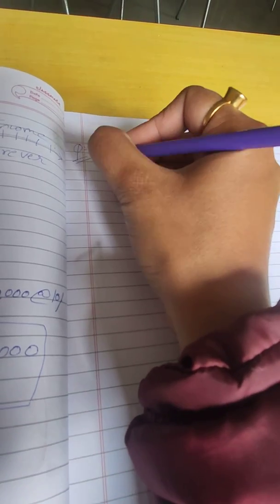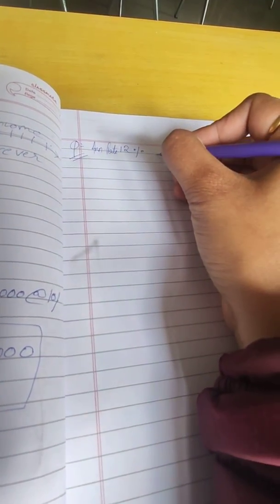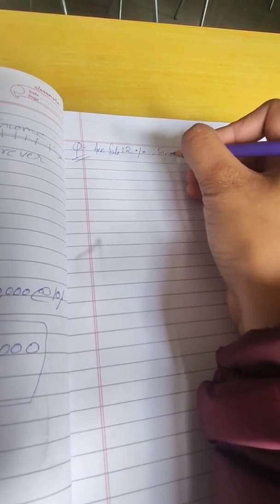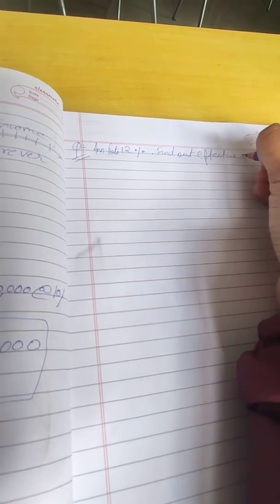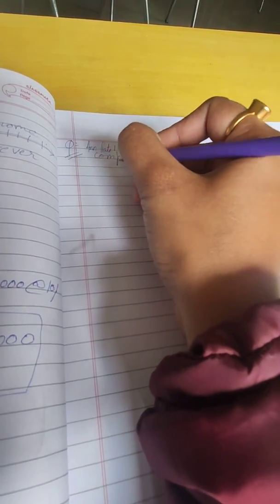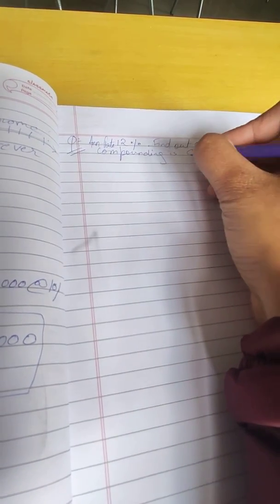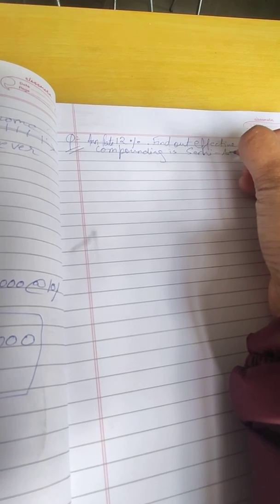Say annual rate is 12%, and find out effective rate of interest if compounding is done semi-annually and quarterly. So this is the question.